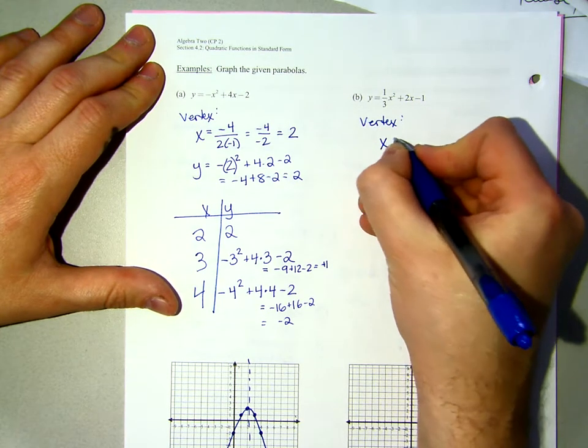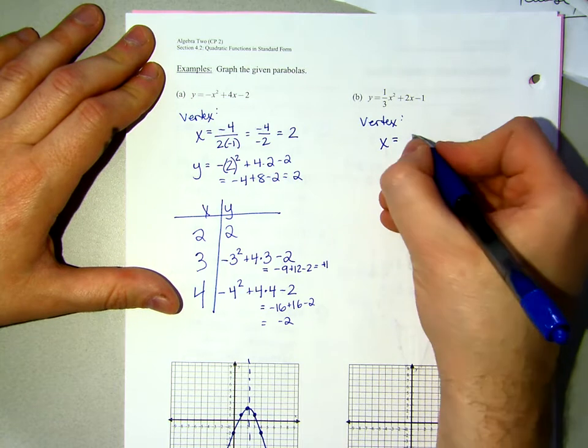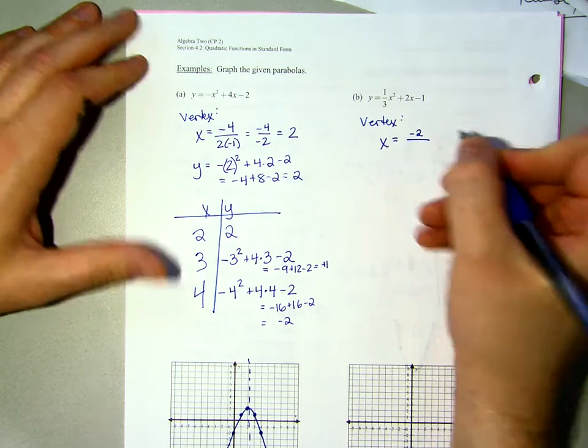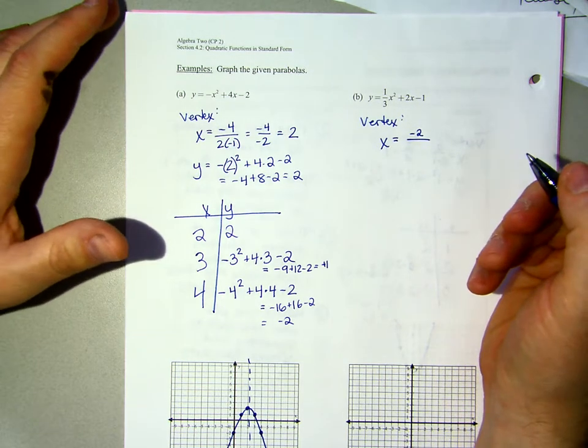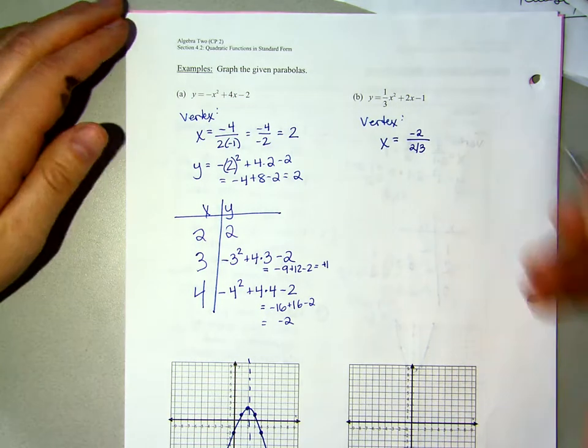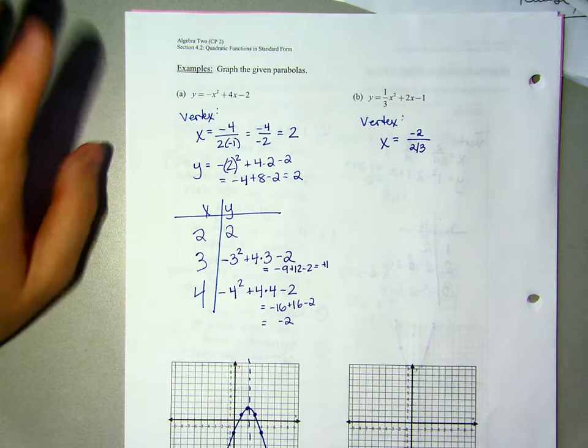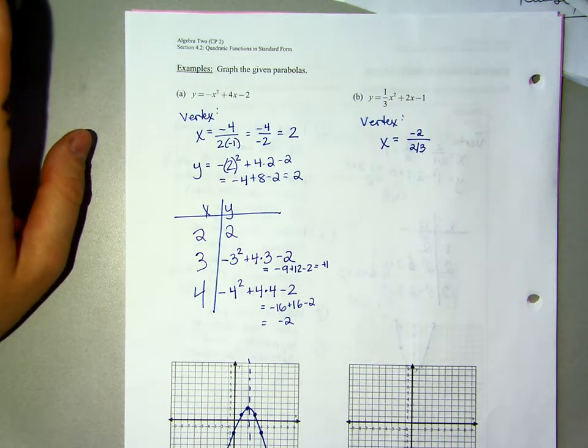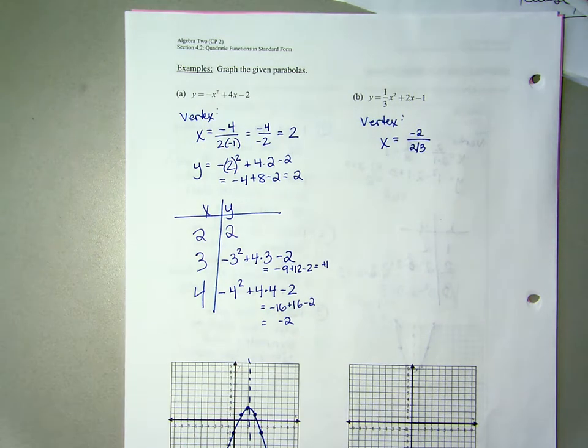The vertex is x equals negative b, negative 2, over 2a. Well, what's 2a? 2/3. 2 times a third is 2/3. So I need to do negative 2 divided by 2/3. This does not look good. I do not like to divide by a fraction. You probably don't either. How can I get around that problem?